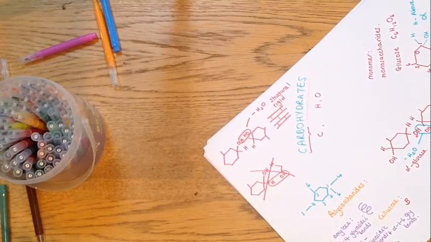What you now need to do is have a look at some questions on carbohydrates and see if you can answer them using this information.